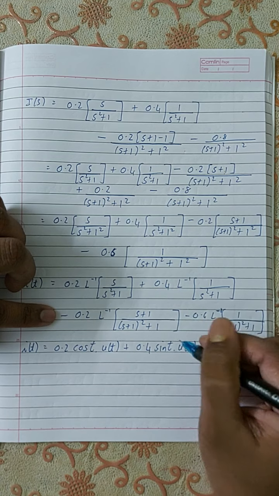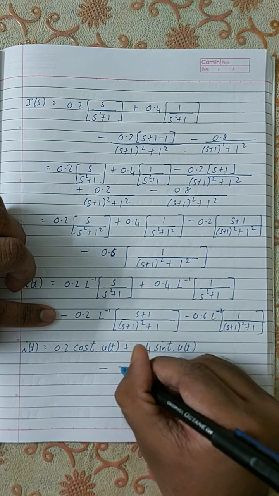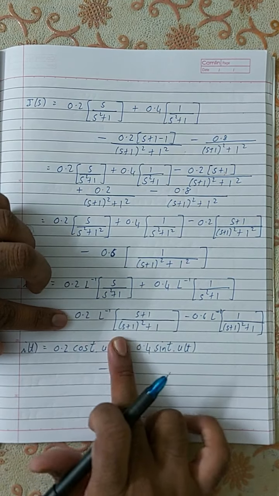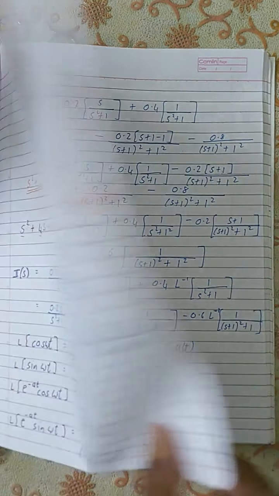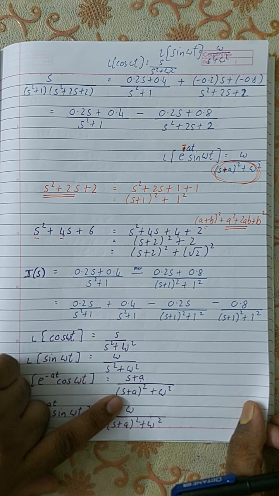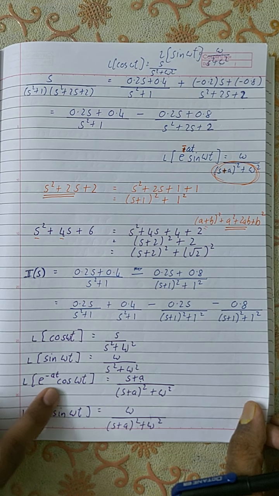Then over here, minus 0.2 into, what is the Laplace inverse of (s plus 1) by ((s plus 1) the whole square plus 1)? It is nothing but e raised to minus t cos t.